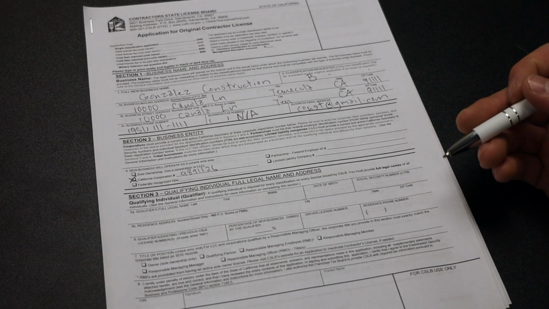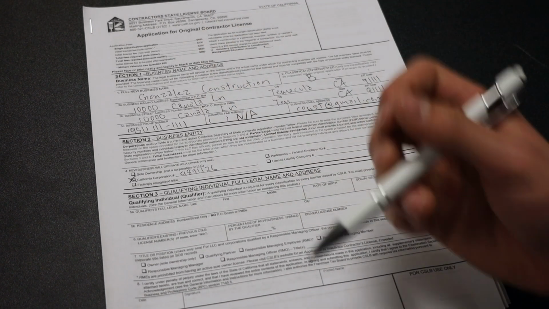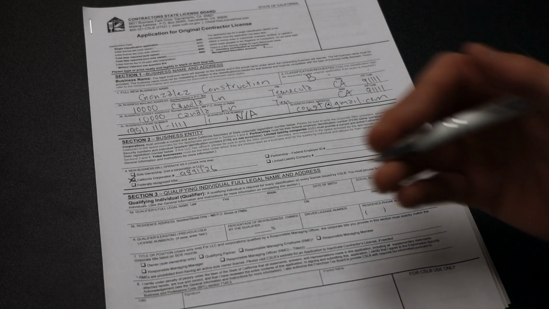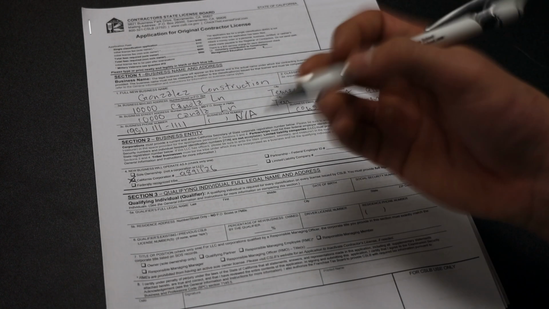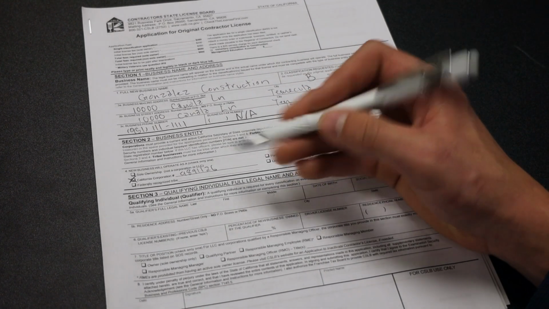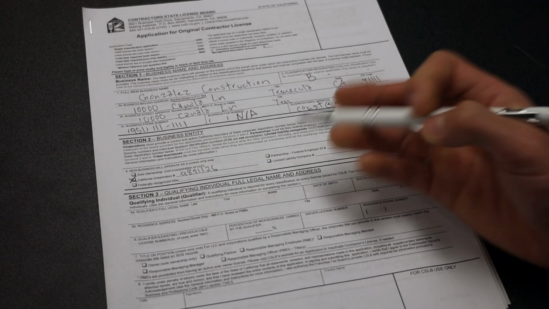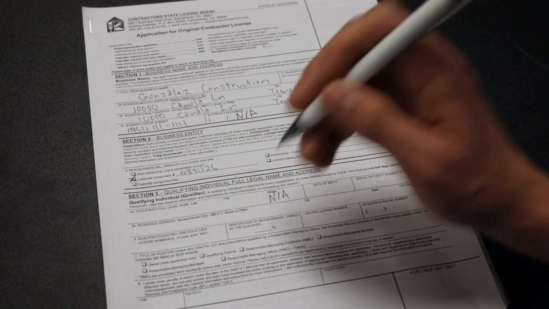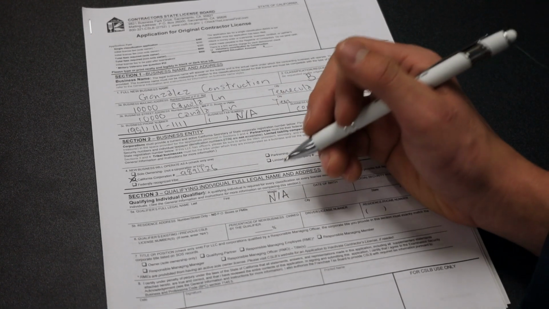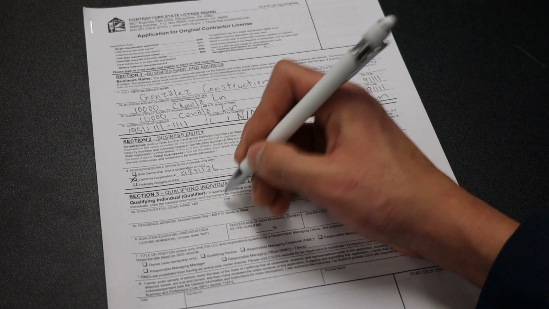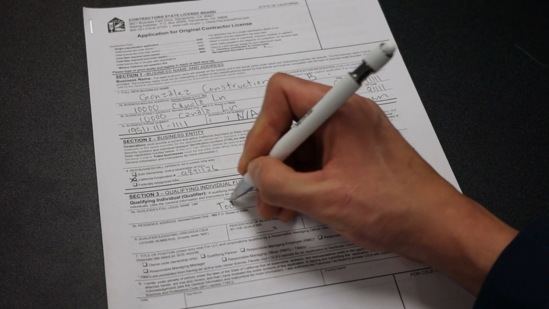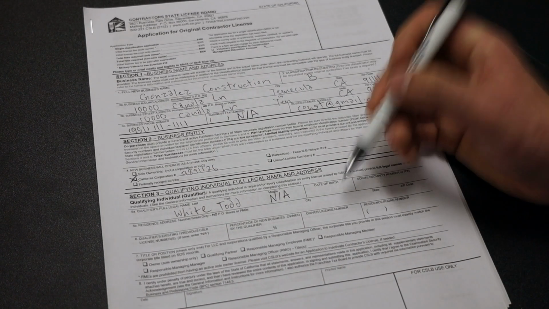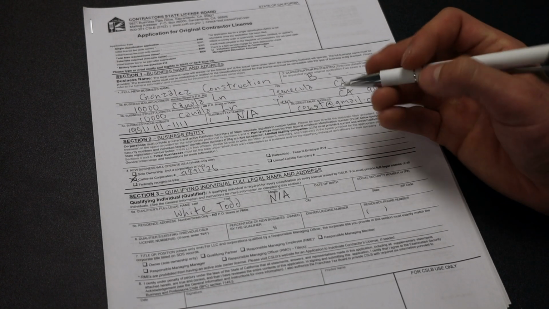Moving on to section 3. This is basically just going to be your own personal info you're disclosing with the state, just so they can make sure you are who you say you are. So you'll do your first, middle, and last name. If you don't have a middle name, you're going to write NA, okay? That's very important. We don't want anything on here to be blank. If you don't have a middle name, write NA. With this one, we'll just put Todd White, okay? Todd White, all right?